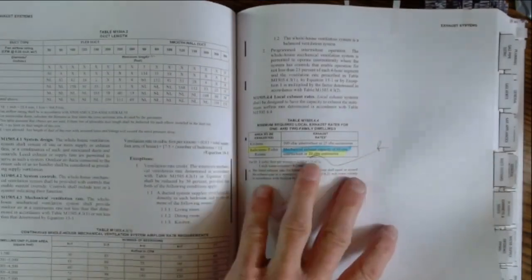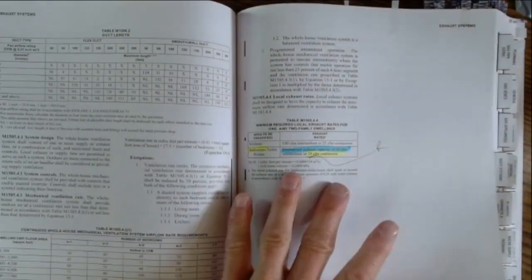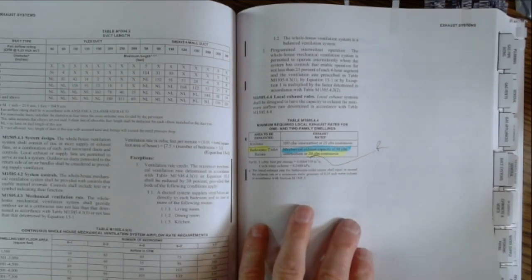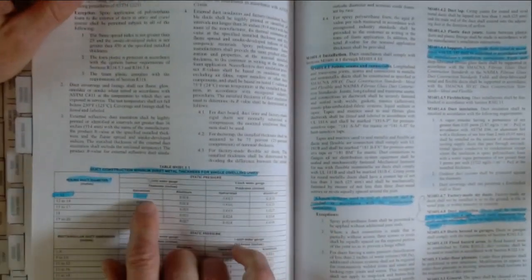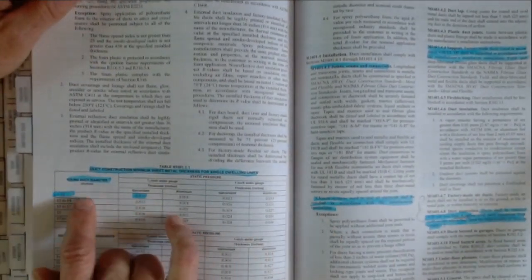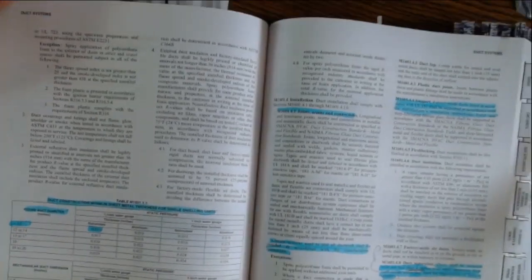Yeah, bathrooms. I think I already quoted 20 and 50 CFM. Ventilation. What's the minimum galvanized thickness for a round duct? It's 0.013. Just kind of look for stuff like that.